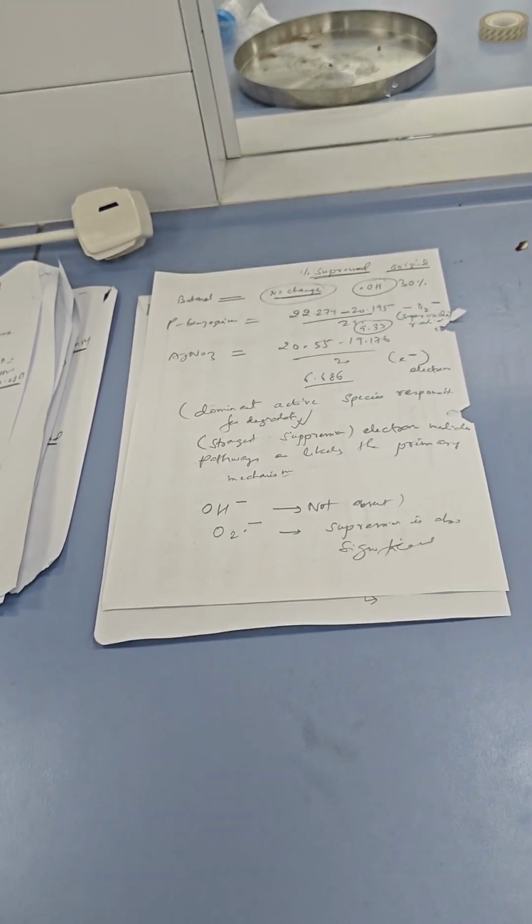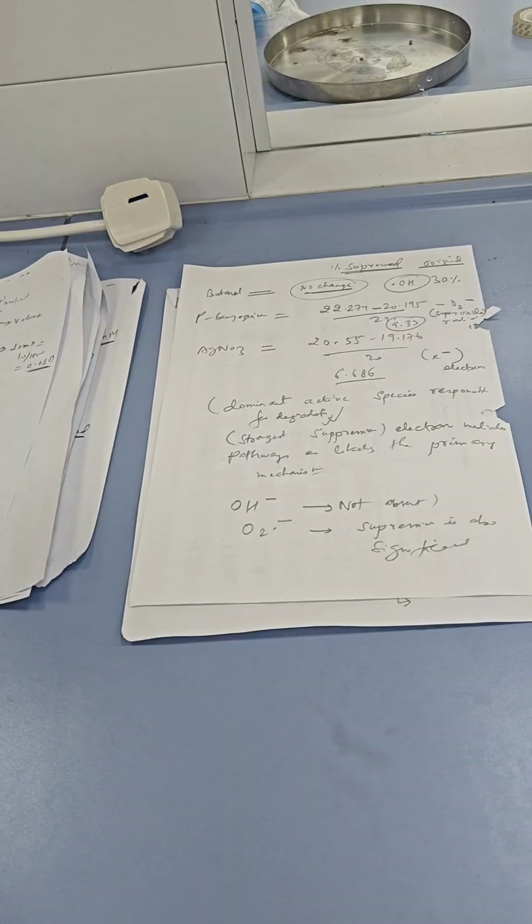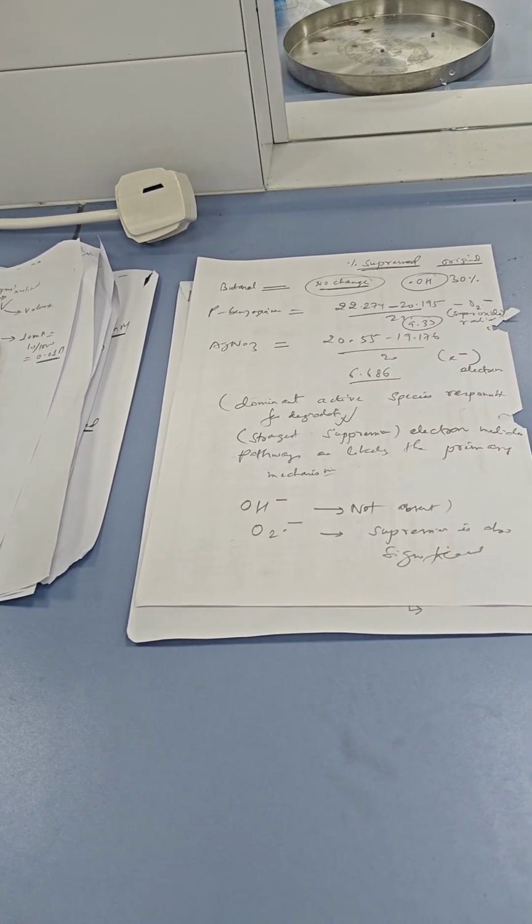Here it was EBT. You can try with other pollutants also, using the powdered adsorbent or the powdered nanomaterial. So here the nanomaterial was LDH, plain LDH, pristine LDH.